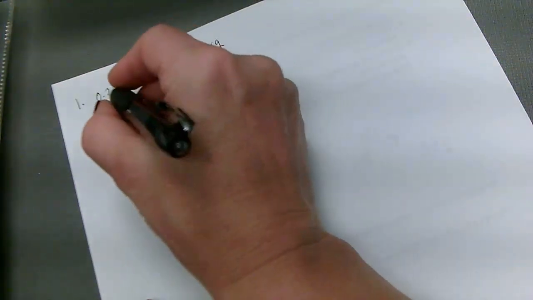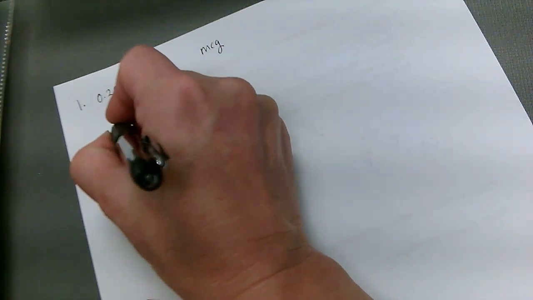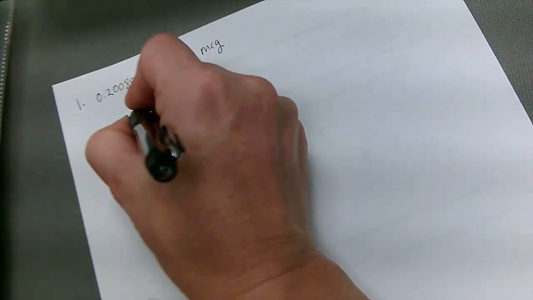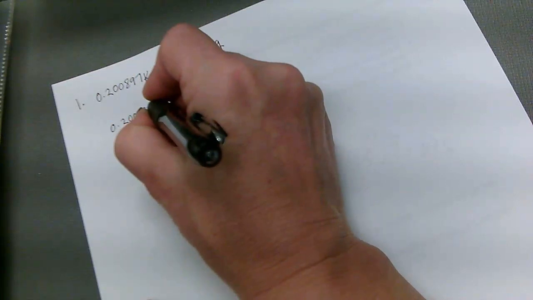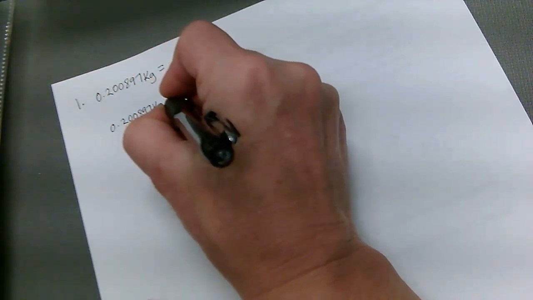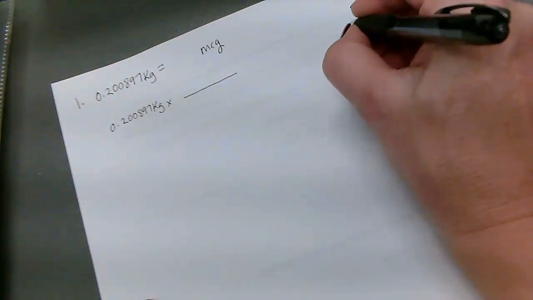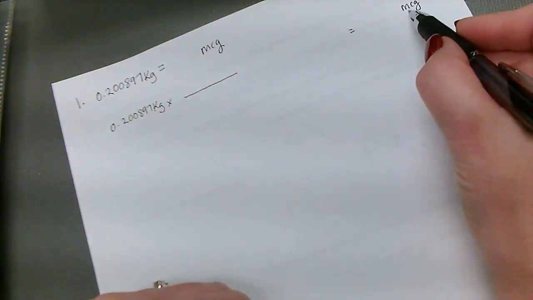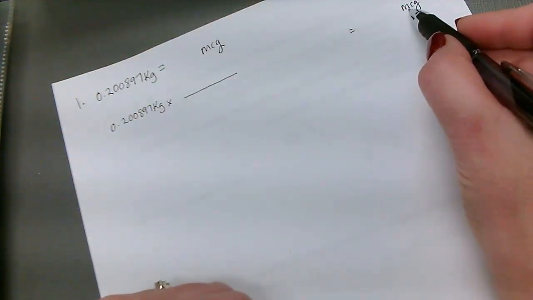We are starting with 0.200897 kilograms. And I want to get all the way over here to micrograms. And I left a lot of space because it's going to take me a little bit, because micro is much smaller than a gram.